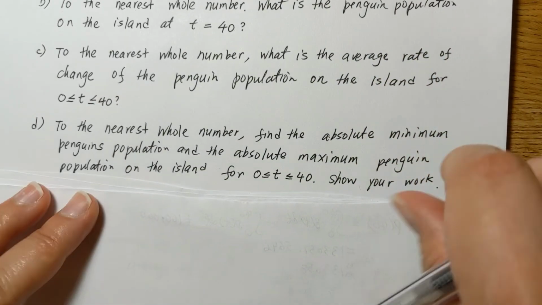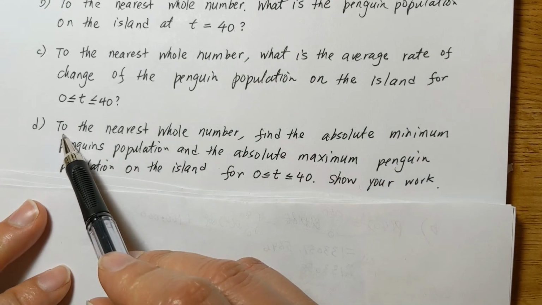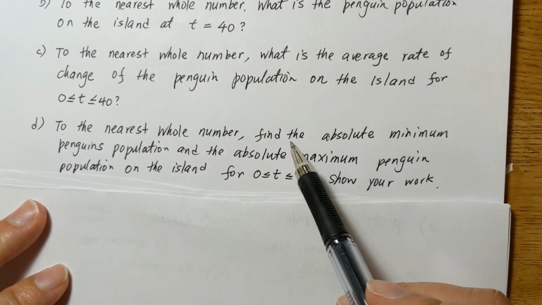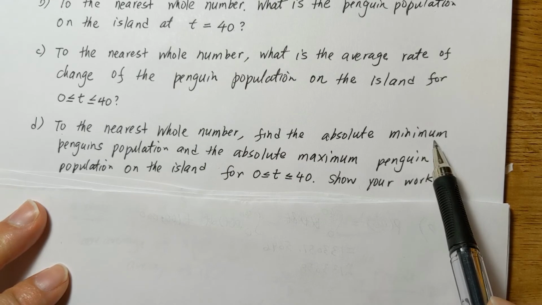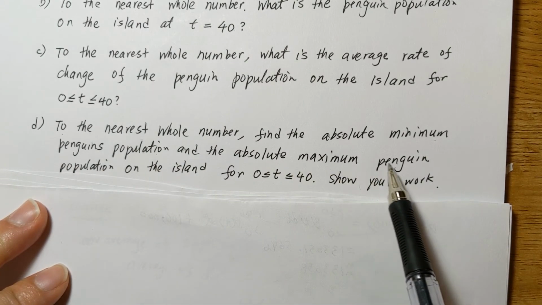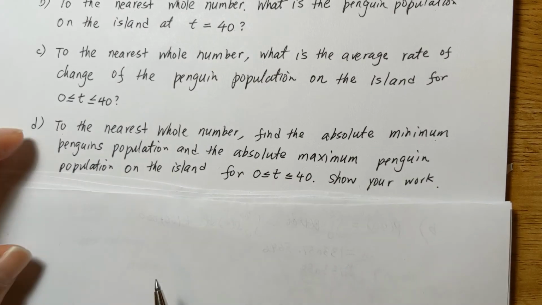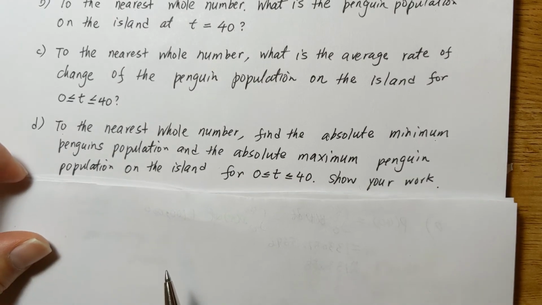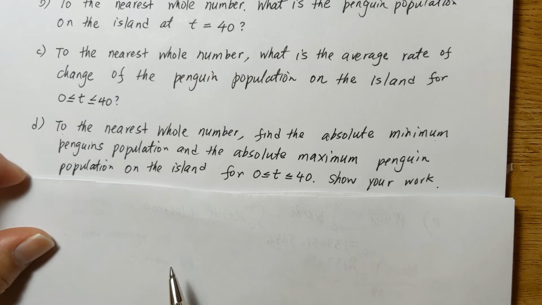Part D. To the nearest whole number, find the absolute minimum penguin population and the absolute maximum penguin population on the island for t between 0 and 40. Show your work.